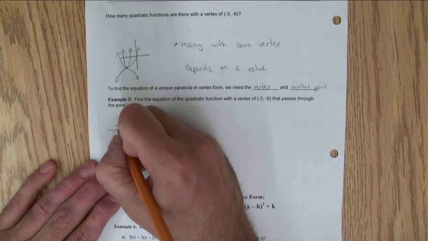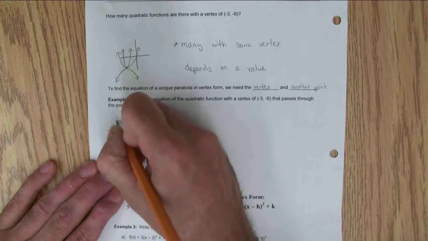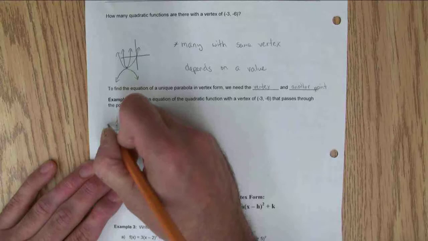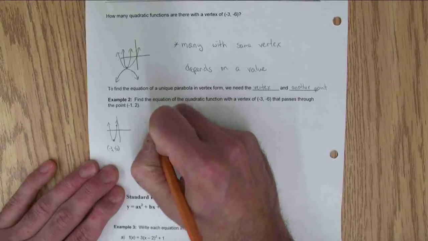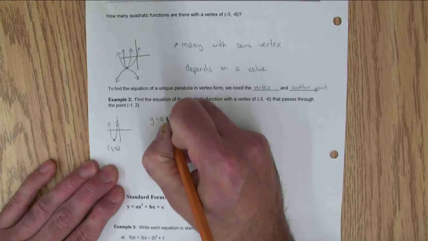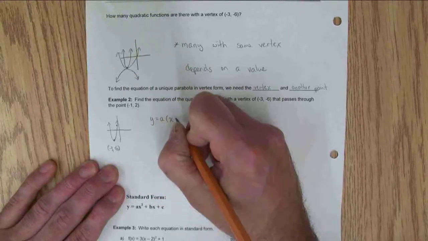In order to do that, it's going to look something like this. I can see visually that the A value is going to have to be positive for it to get to that point, but I need to actually calculate exactly what the A value is. So the way I'm going to do that is start off with my equation and put in the vertex.